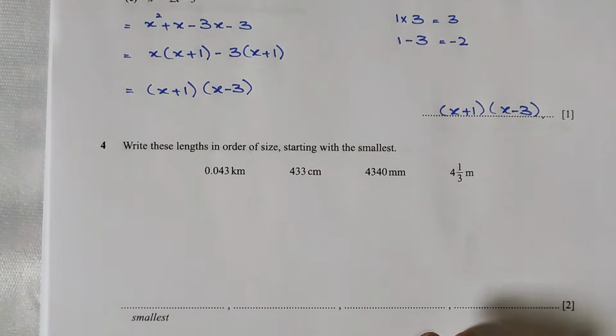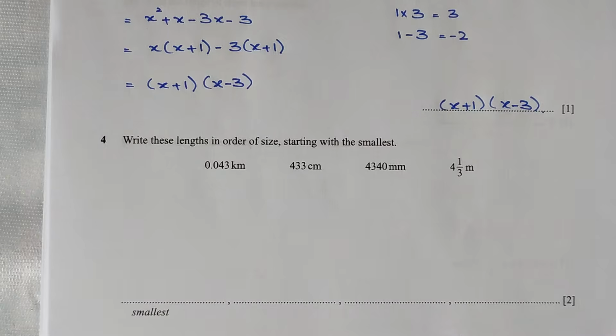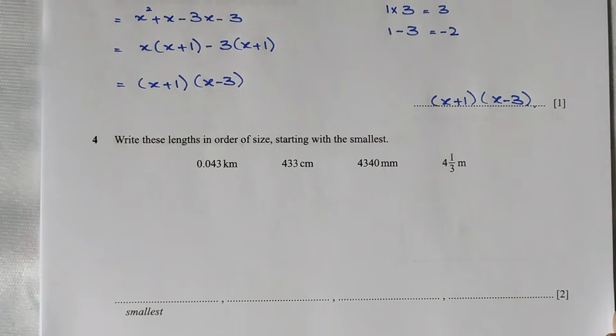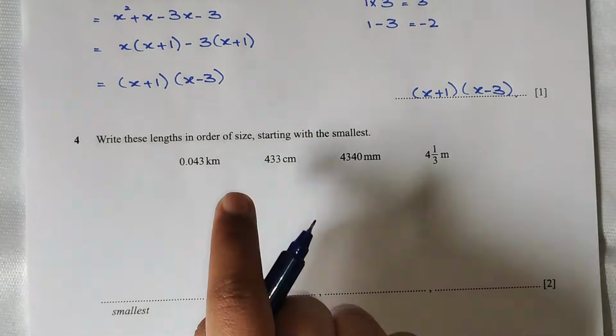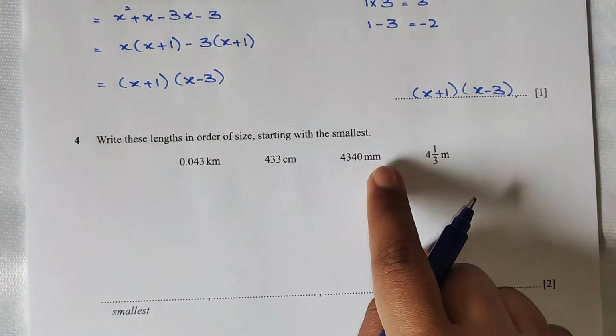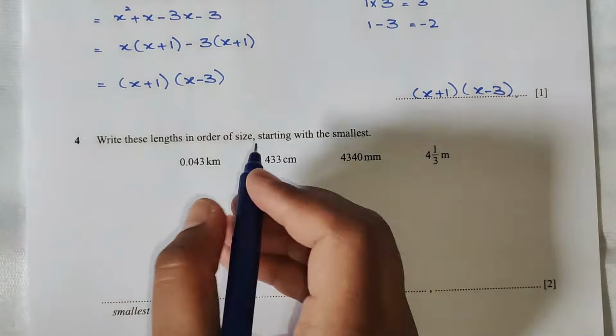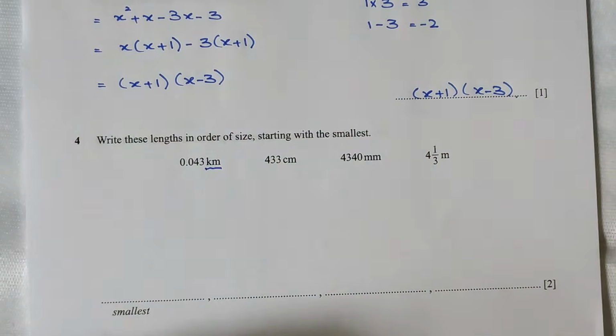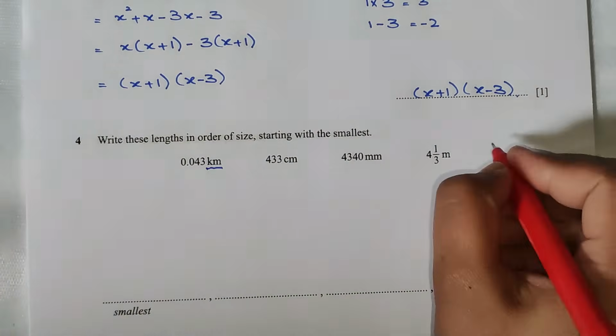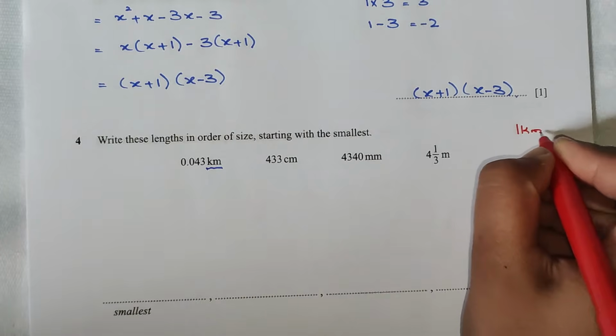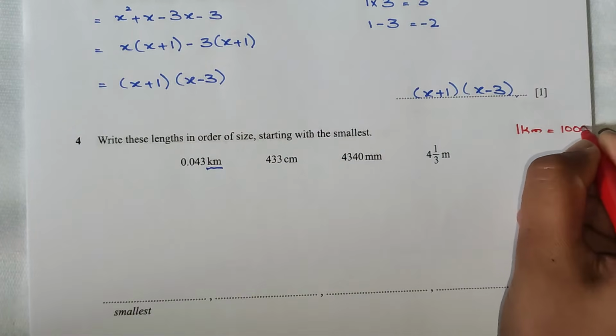In question number 4, write these lengths in order of size starting with the smallest. Okay, so we have the units kilometer, centimeter, millimeter and meters. First we need to convert all of them into the same unit. So I would like to convert all of them into meters, right? First we have a kilometer. What is the relation between kilometers and meters? As we know, 1 kilometer is equal to 1000 meters.